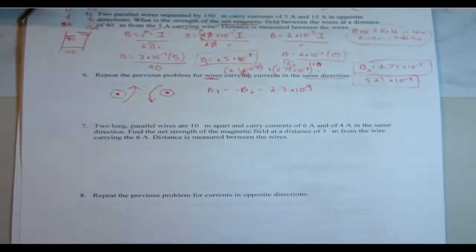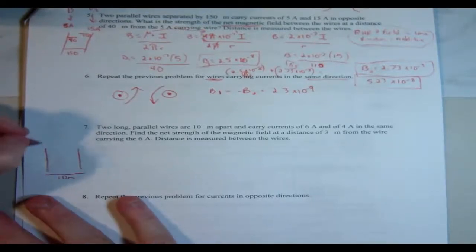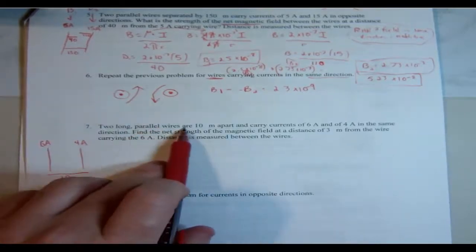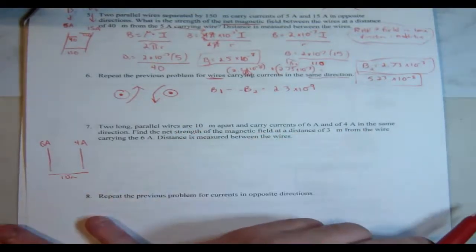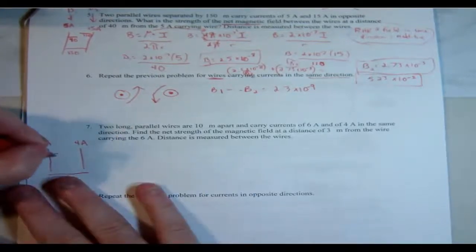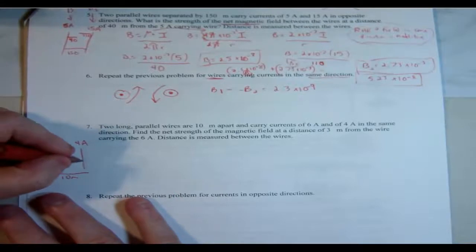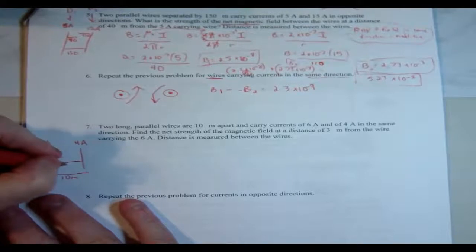Two long wires are 10 meters apart. So let's do our wires. They're a total of 10 meters apart. Currents carrying 6 and 4 amps. So 6 amps, 4 amps in the same direction. Find the net strength of magnetic field at 3 meters from the 6. So this is 3 meters, which means what does the 4 have to be? If this is 3 and the total is 10, what does the 4 have to be? 7, right?